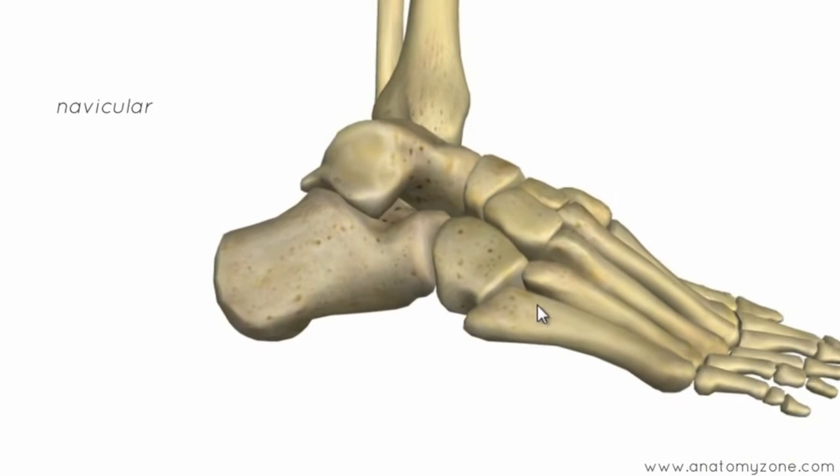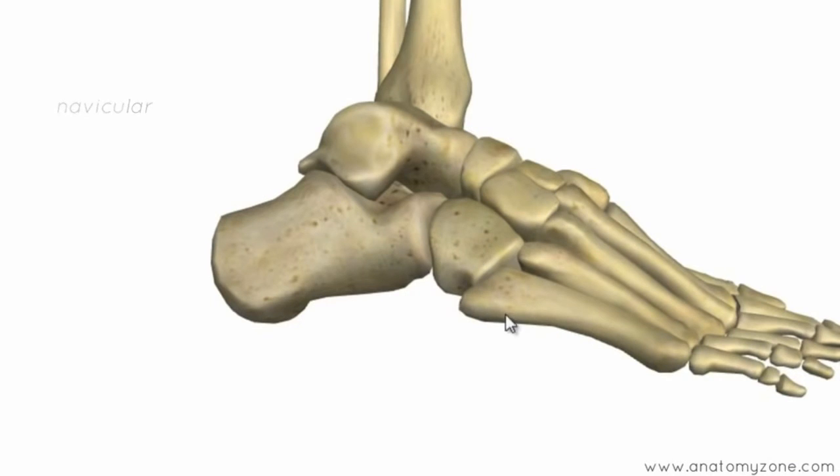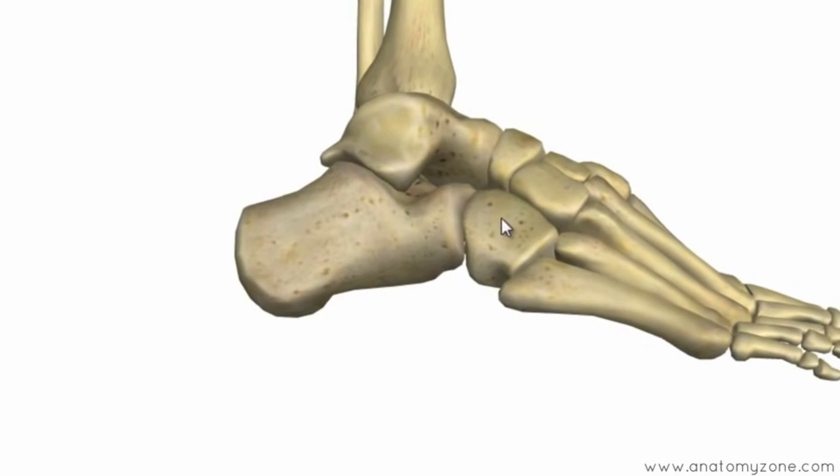So I always used to get confused when I was learning about this, because I thought by looking at this lateral view, you can see that the cuboid bone is.